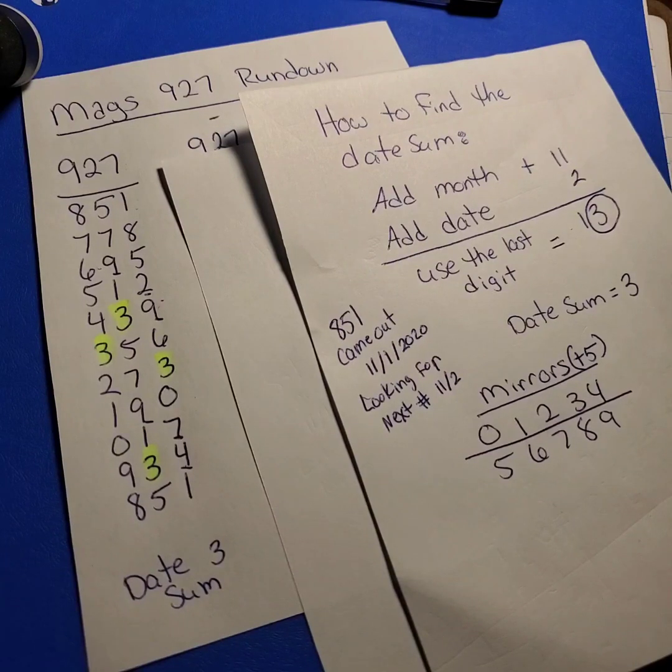Hey y'all, it's Magnolia Money, and we're going to go over the Cash 3 Mags 927 rundown. We're going to learn how to do date sums to find them and implement them so that we can narrow down and find the following night's numbers.